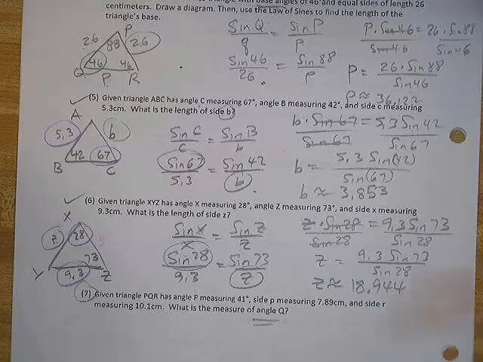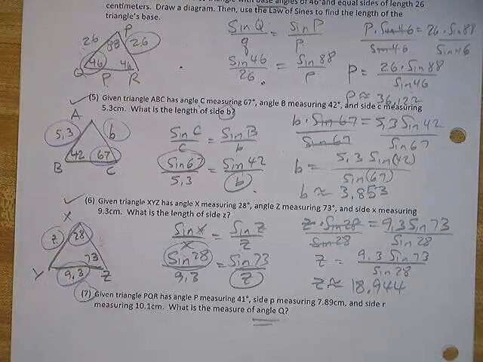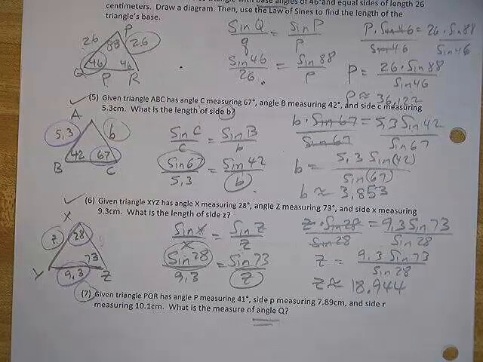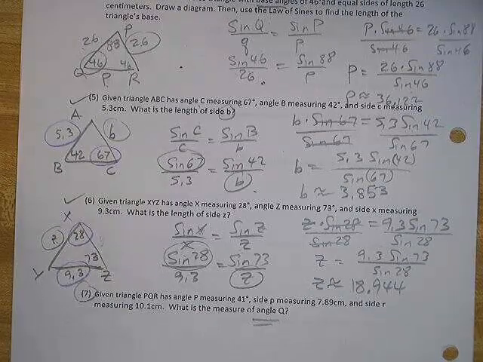We're looking for an angle, we have to use inverse at some point to find that missing angle. So go ahead and set the problem up, do the cross multiplication, and go as far as you can. Turn the video back on when you're ready to continue, and we'll go through the problem.